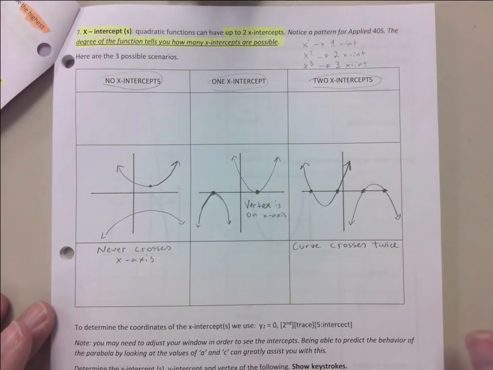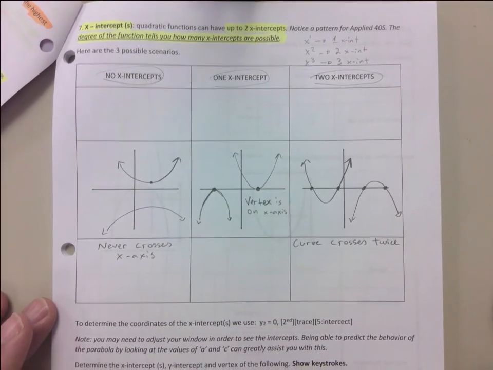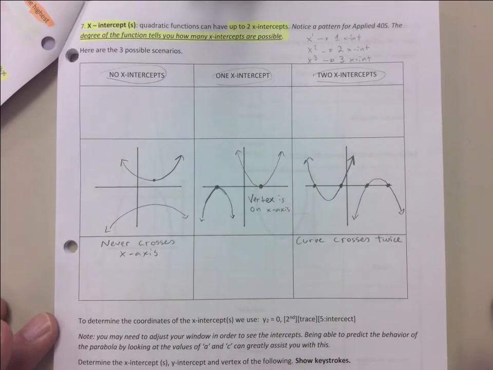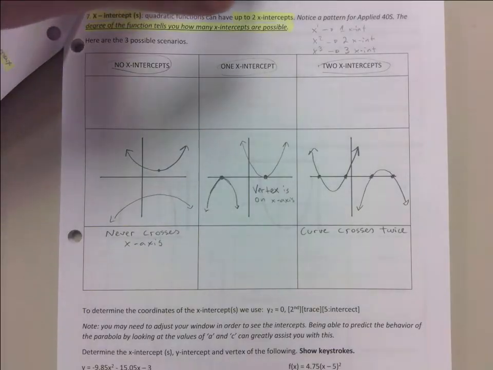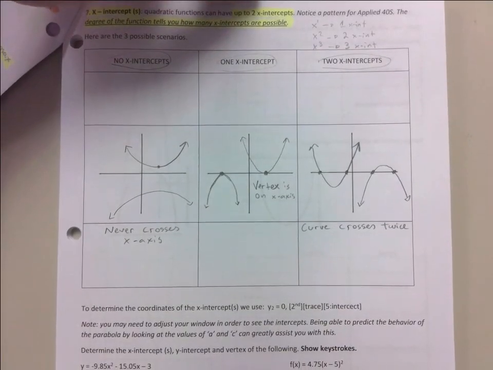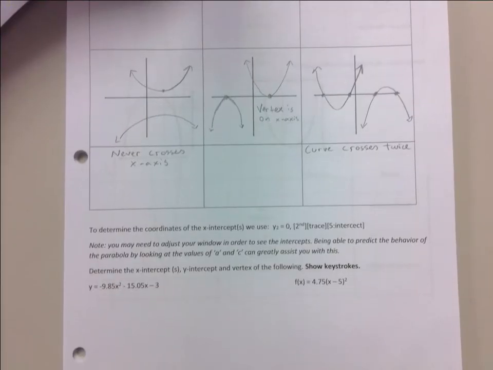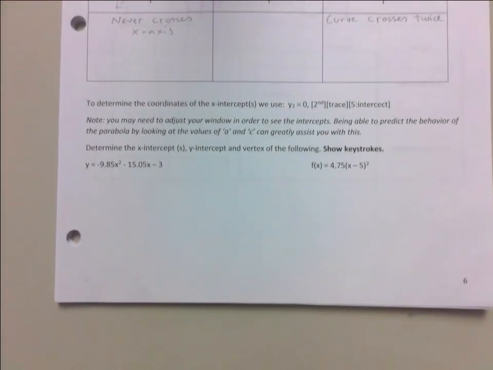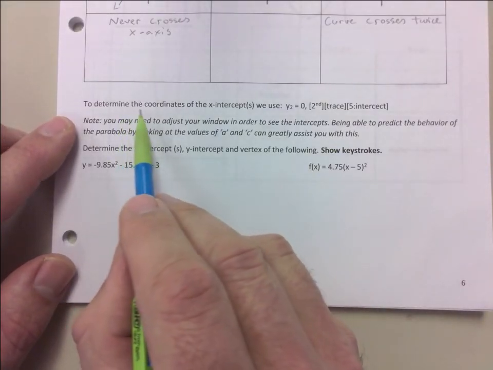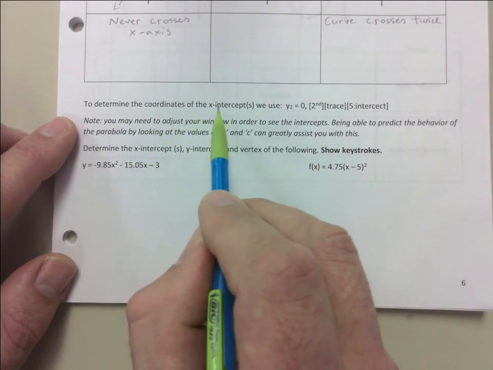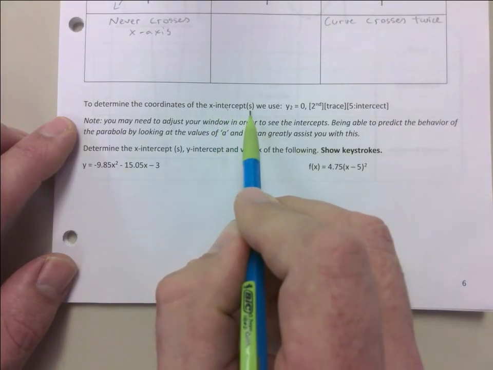Okay, let's practice using our calculators a little bit. So, we're going to try these ones here. It's asking us to determine the coordinates of the x-intercept or x-intercepts.